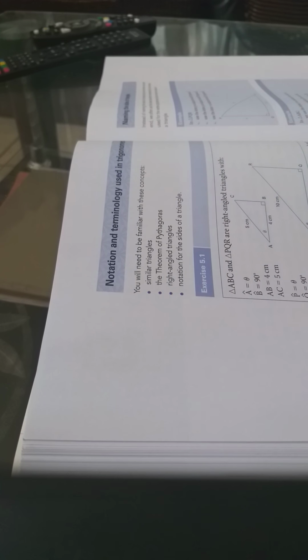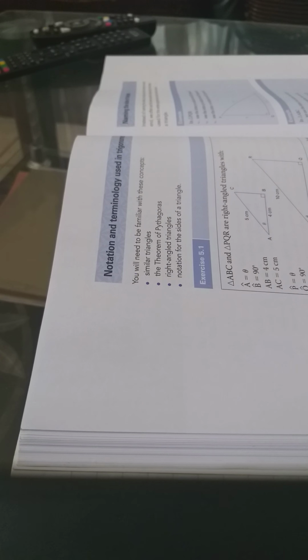But the good thing is it stems from, or our basis will be on, concepts that we are familiar with. On page 102, if you can go to page 102, you need to be familiar with the following concepts. That is your similar triangles.